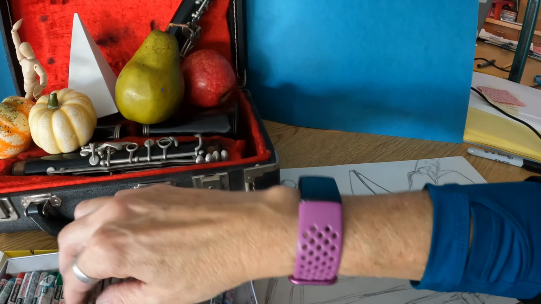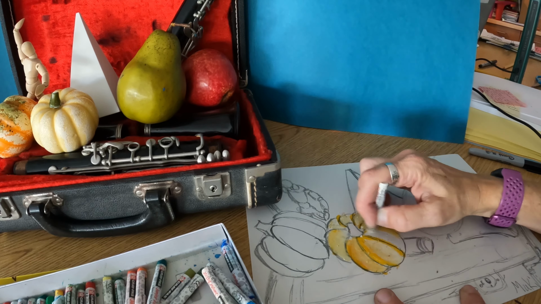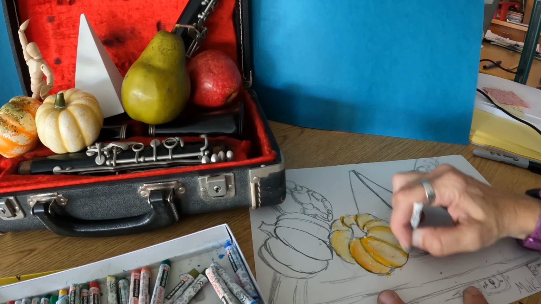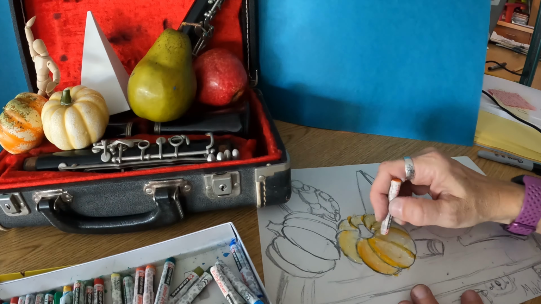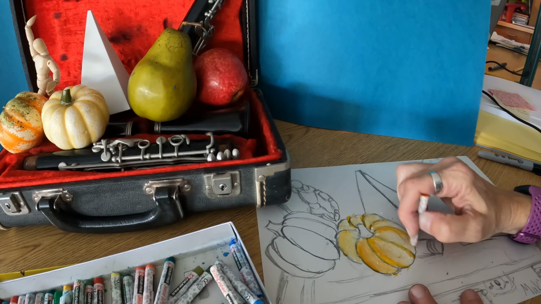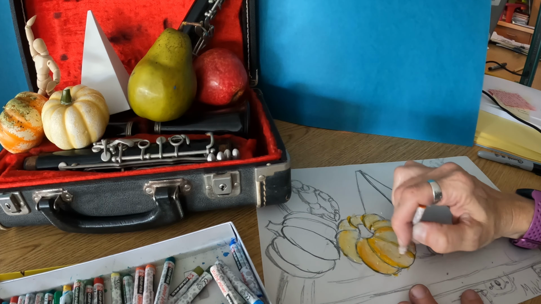Sometimes it's just rubbing over the color and mixing it so that it blends. And if it blends too much or mixes too much of the color out, you can always go back and overlap with the darker color again, or the lighter mix.